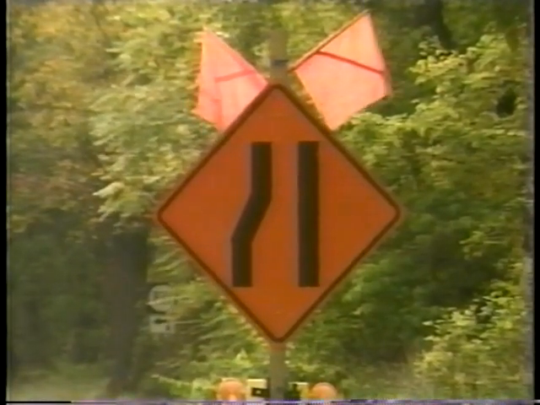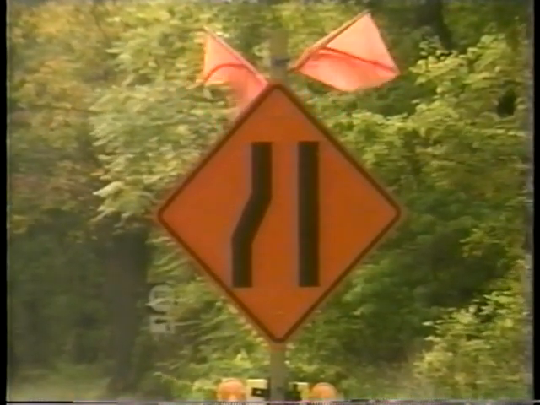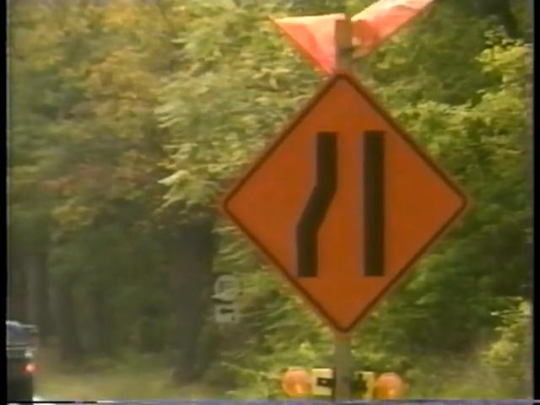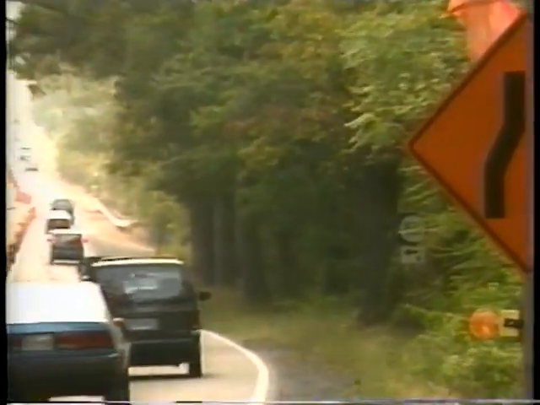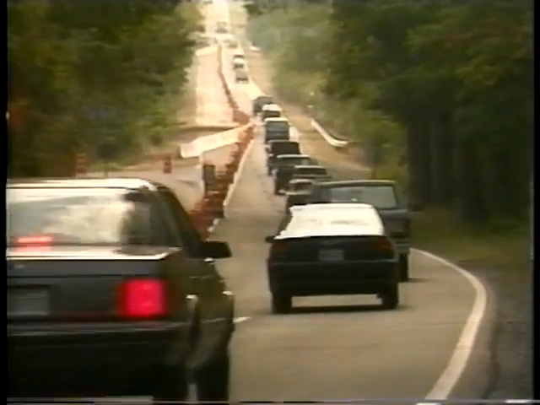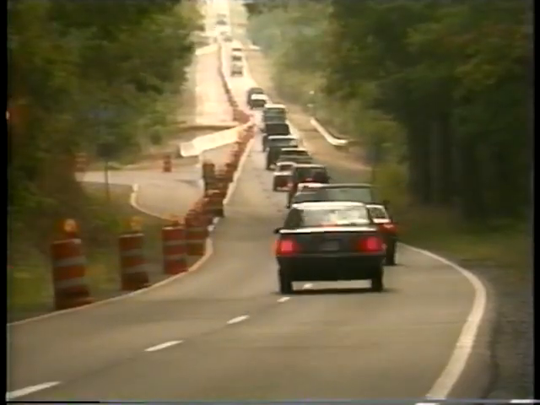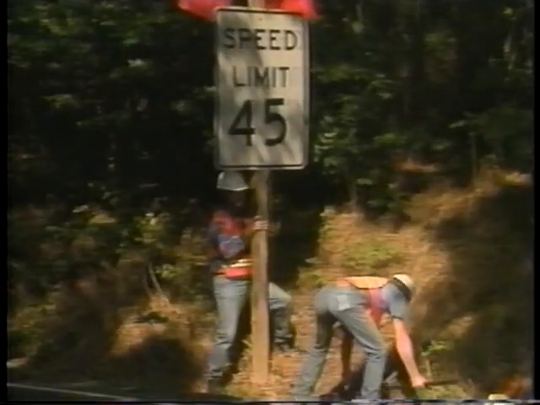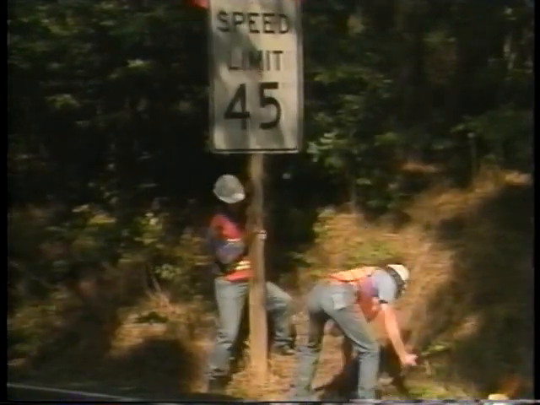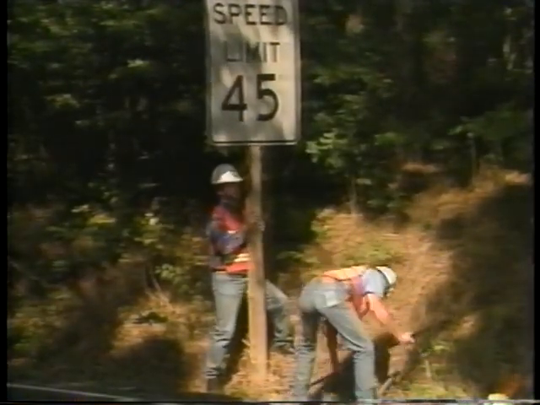Command a driver's respect. Drivers will respect devices if they are suitable for the purpose and conditions, uniform in placement and operation, and in good condition. Maintain credibility. Do not leave signs up when they are unneeded.